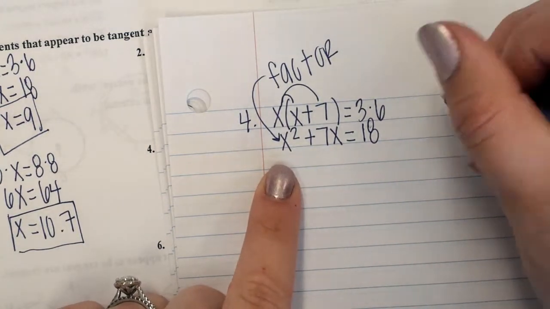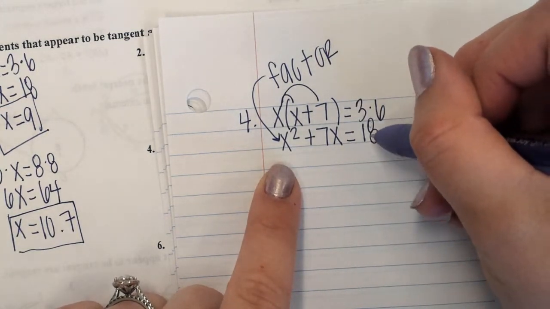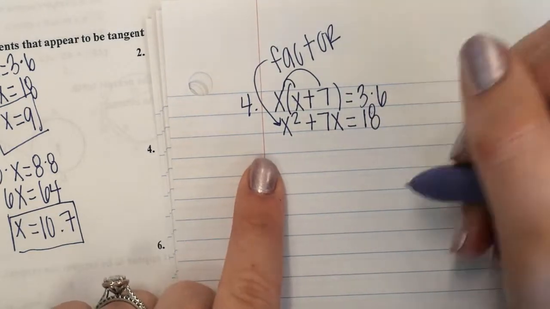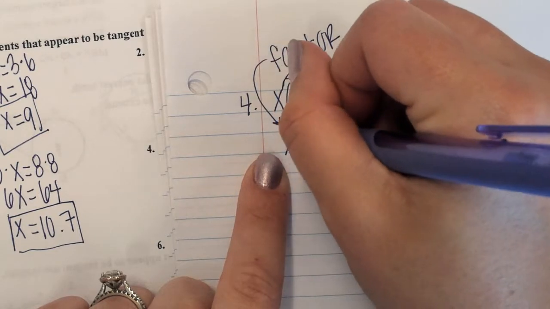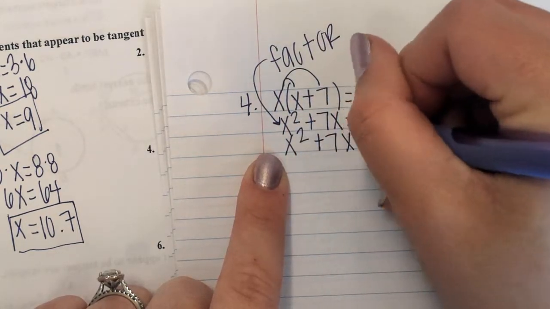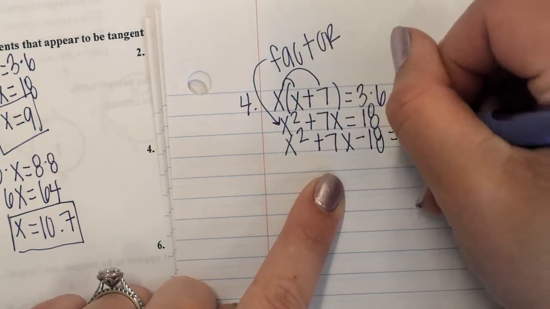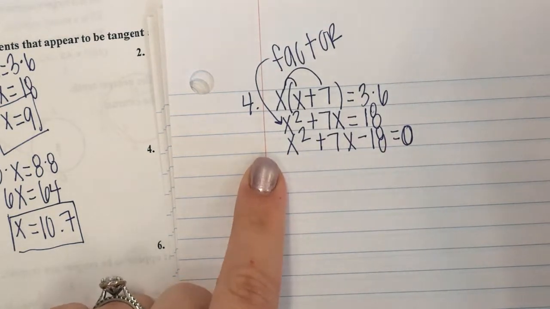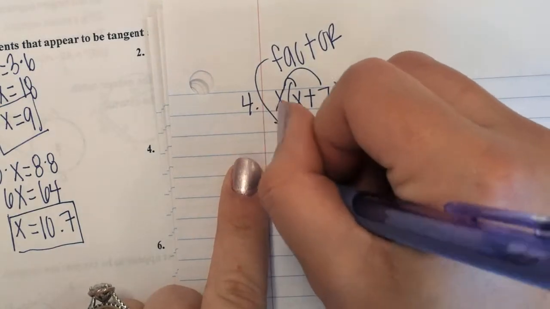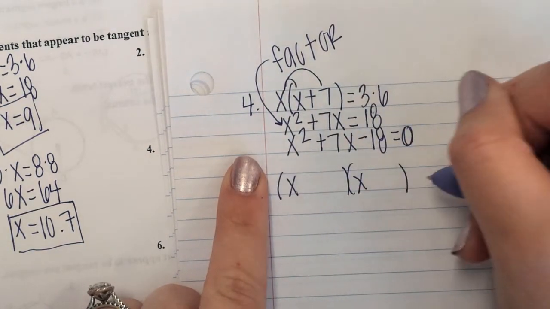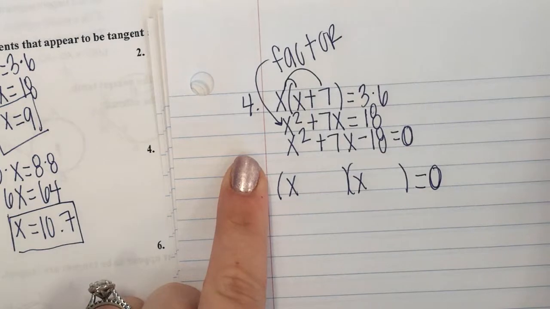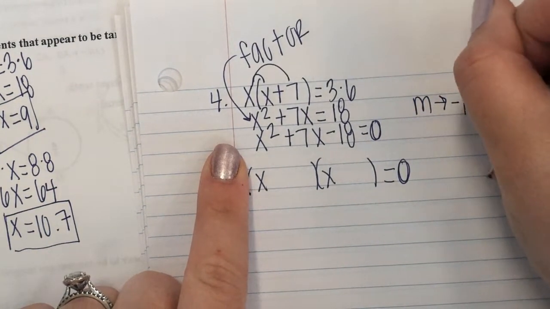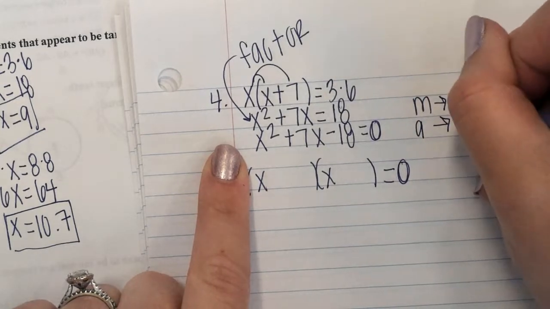So the first step is we want to set this equal to 0. We need to get 18 to the other side. So right now 18 is positive. We move it by subtracting. So you get x squared plus 7x minus 18 equals 0. So our a starts with a 1, so we can use the easy method. So your answer is going to look something like this. You're going to have x equals 0. So you need to think of two numbers that multiply to give you negative 18, that add to give you 7.